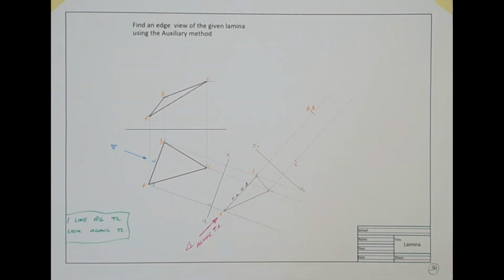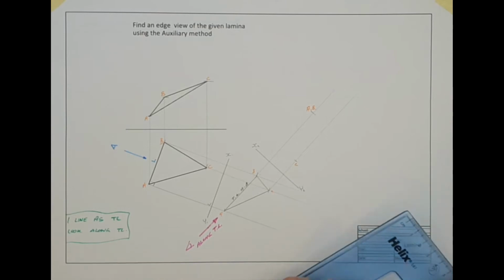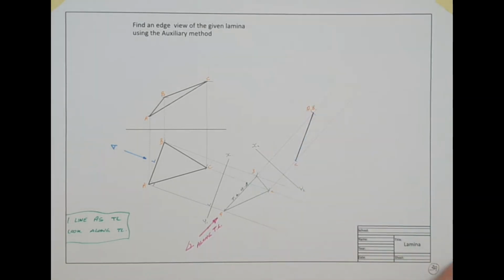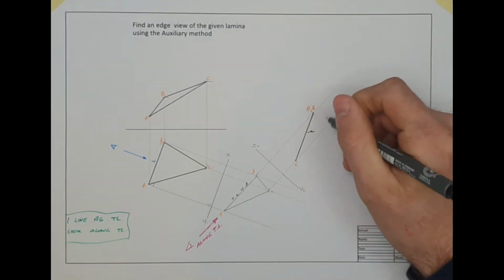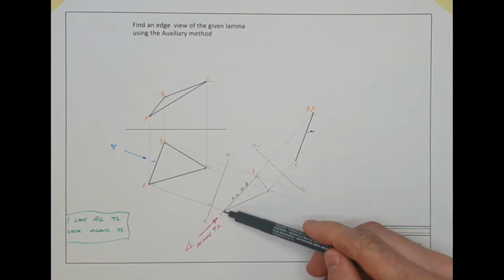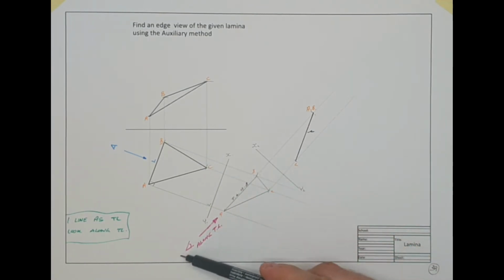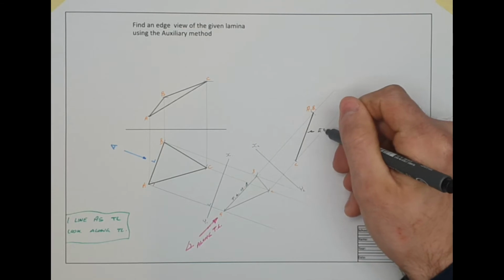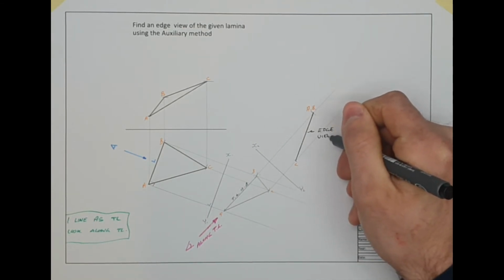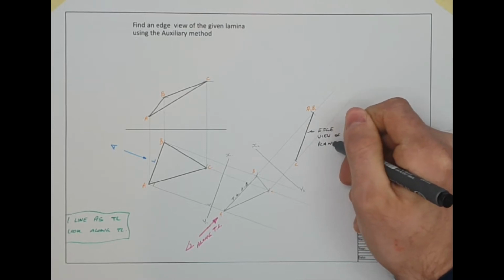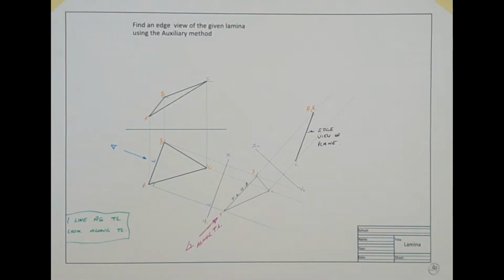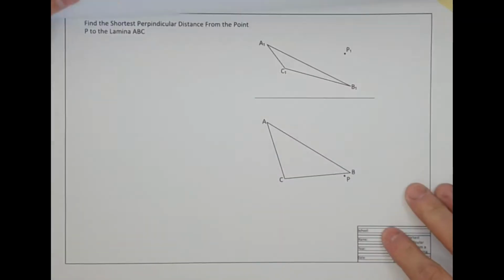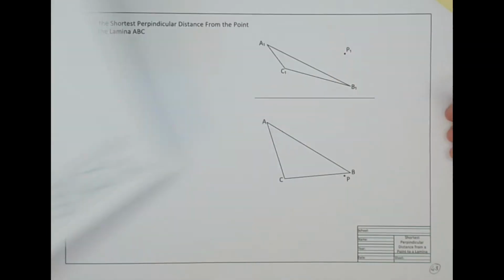So there we have it. In using the auxiliary method, I have found an edge view of the plane. Okay, so there is our auxiliary method. So use first auxiliary to show the true length of one of the edges, then look along the true length to find a point view of that line and an edge view of the plane. So there's an edge view. And there we go, that's that question done. So really, as you can see, it's a bit of quick fire now in these. That's the horizontal cut method and the auxiliary method finished.